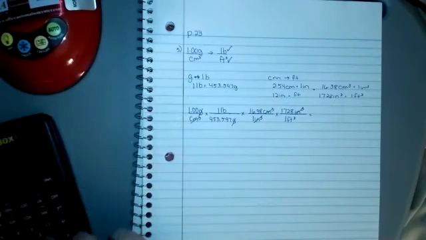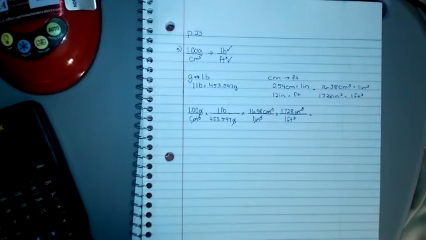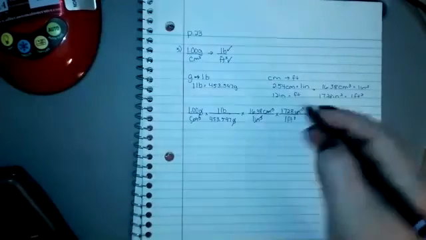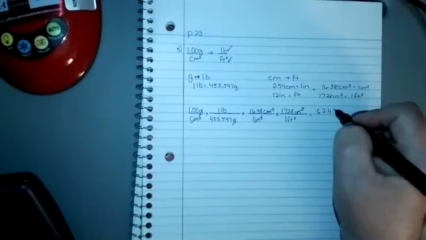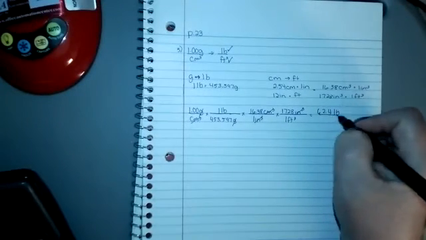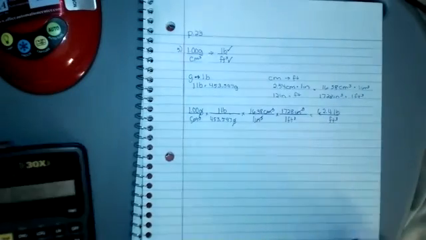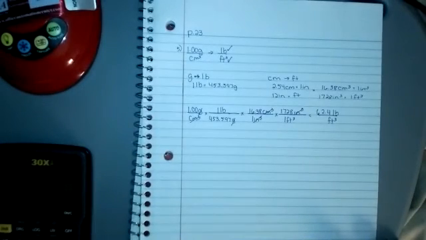So now I just plug it all in. 1 times 16.38 equals, times 1728 equals, divided by 453.597 equals, and I get 62.4 pounds per foot cubed. That help?